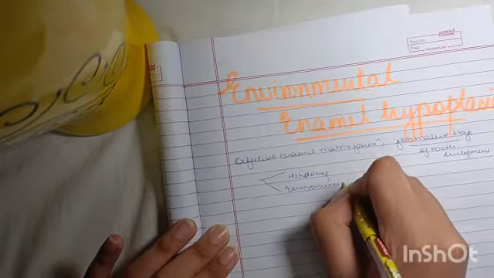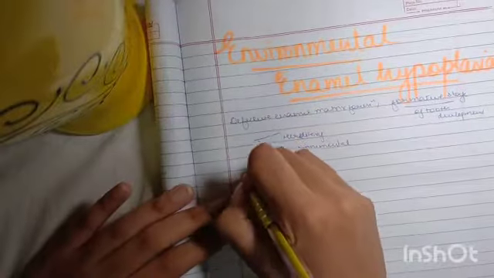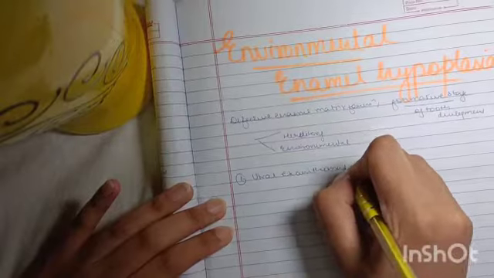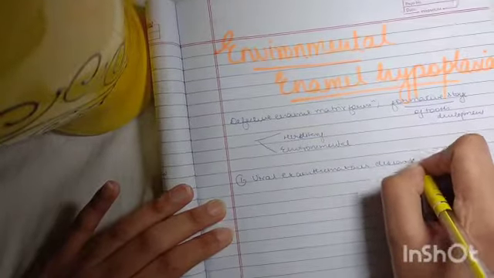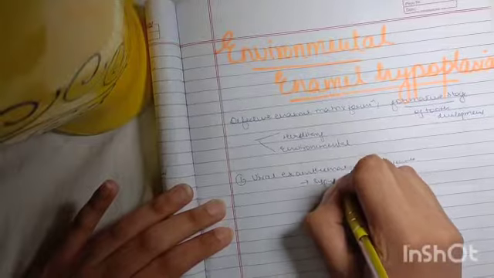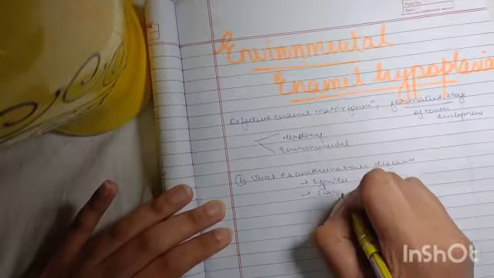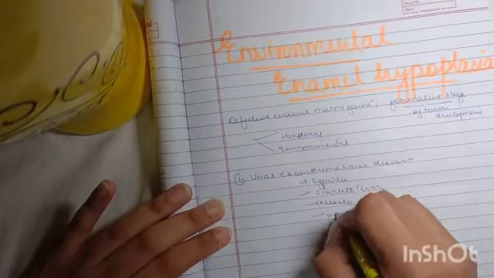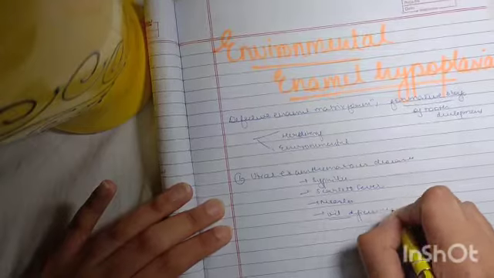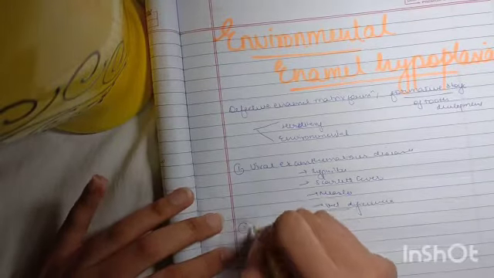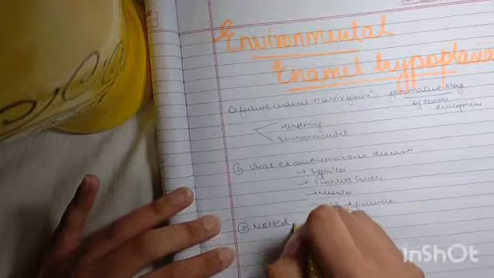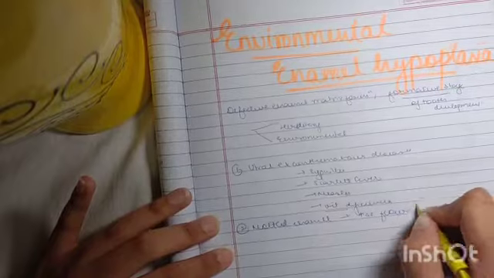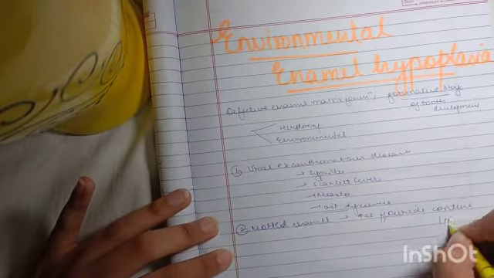Now, I'll state a number of causes due to which environmental enamel hypoplasia occurs. The first one being viral exanthematous diseases like syphilis, scarlet fever, measles. Also, it occurs due to vitamin deficiencies. Then, the second one being the mottled enamel due to an increase in the fluoride content of the water ingested by the patient, which exceeds more than 1 ppm.